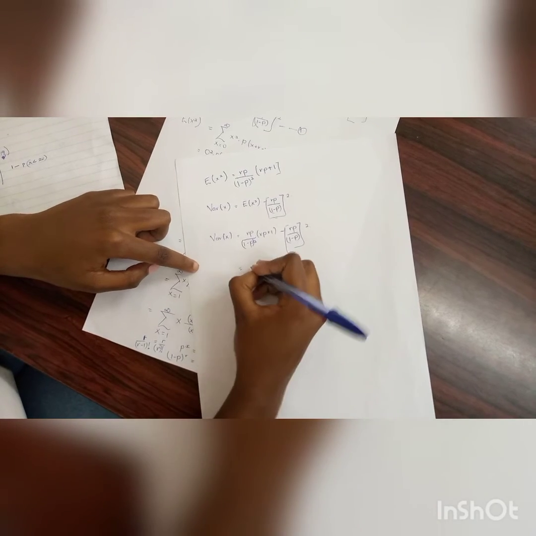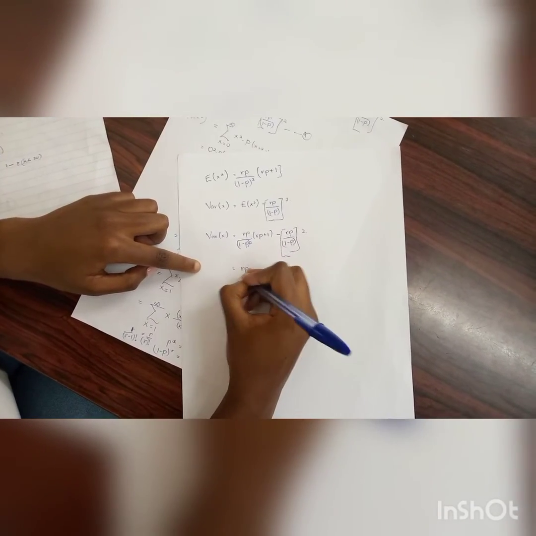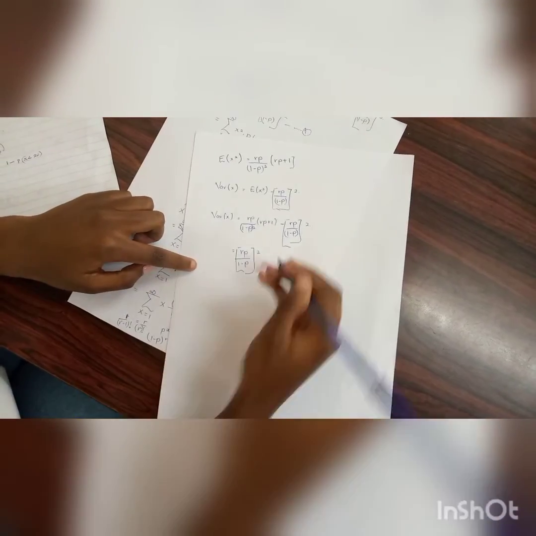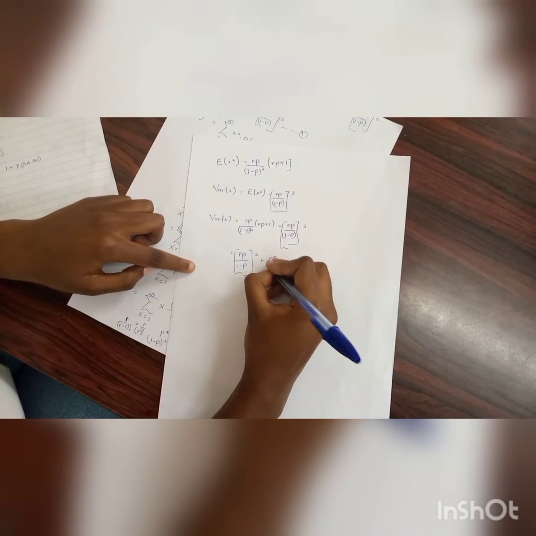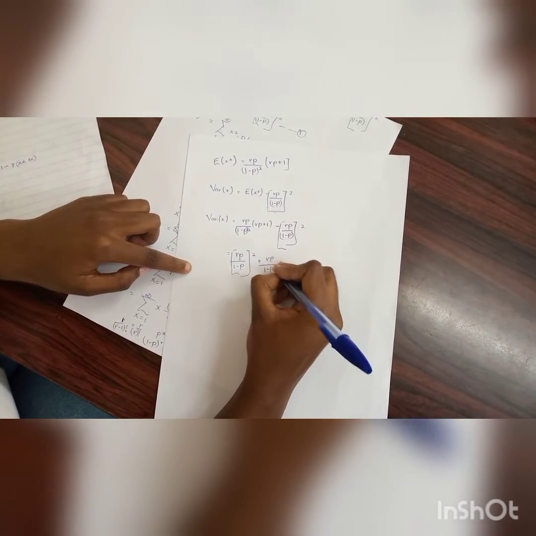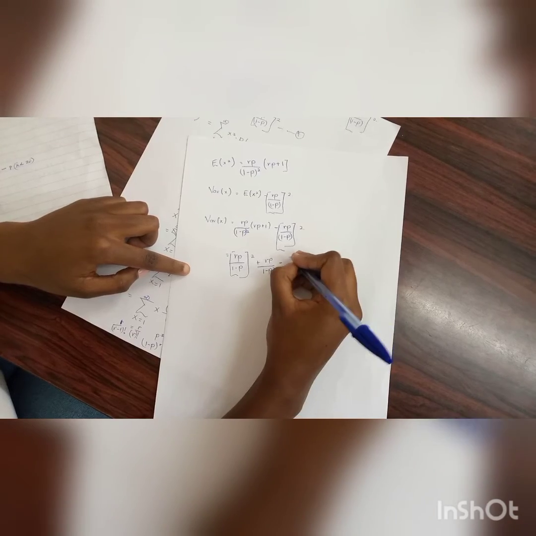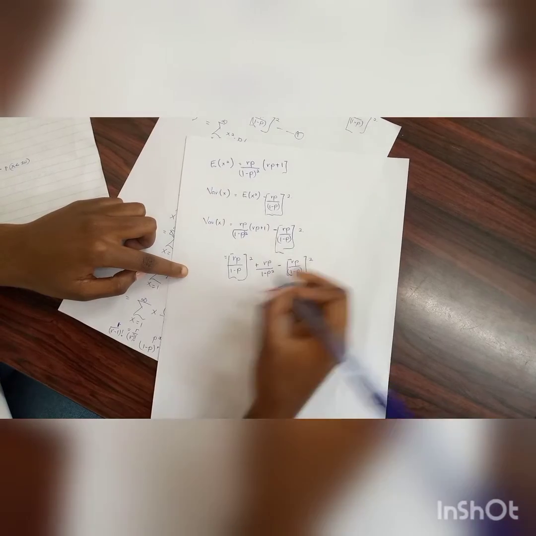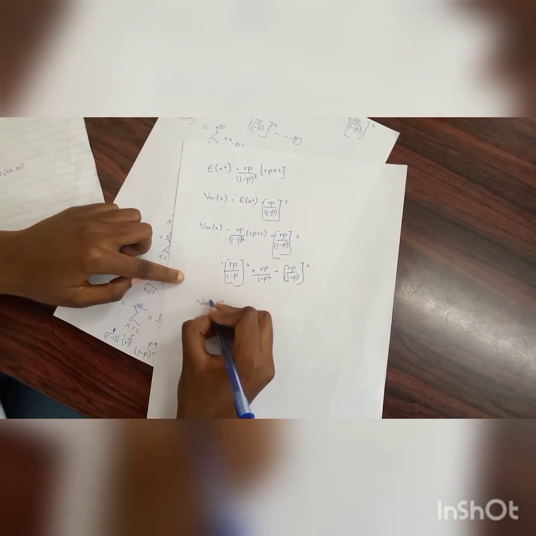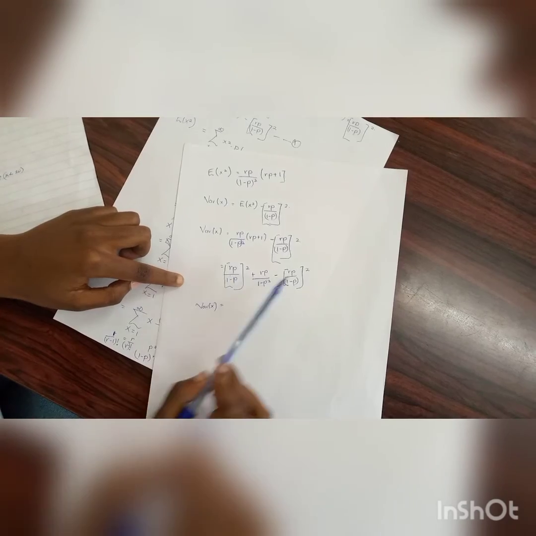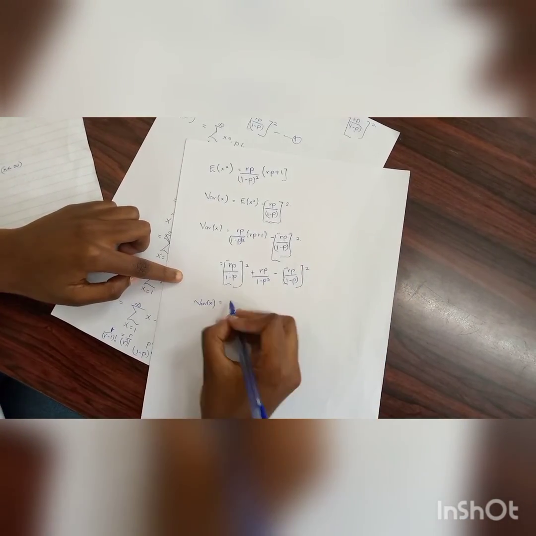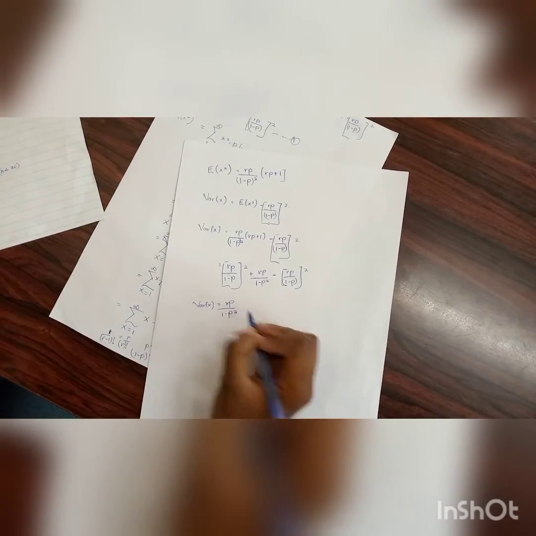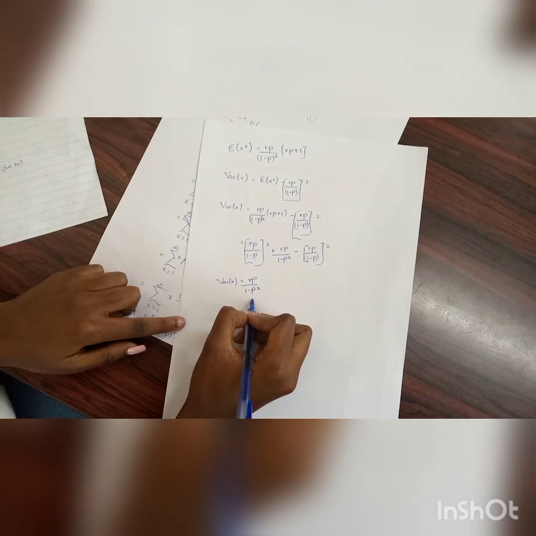So we shall have rp over (1 minus p) squared plus rp over (1 minus p) squared minus rp over (1 minus p) squared. So when we look at this, we know that this and this will cancel, leaving us with rp over (1 minus p) squared. And therefore, this is the variance.